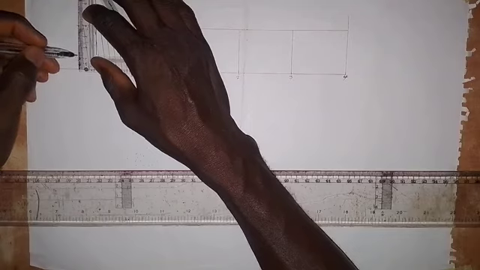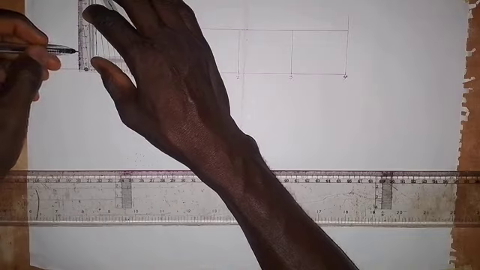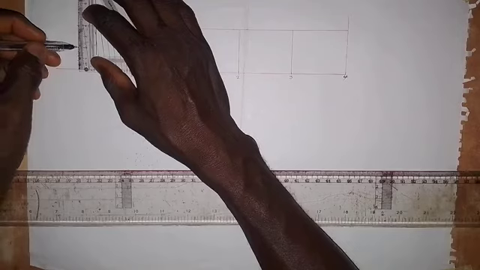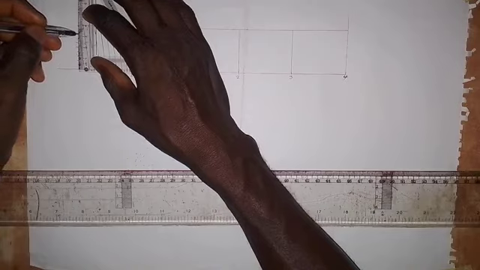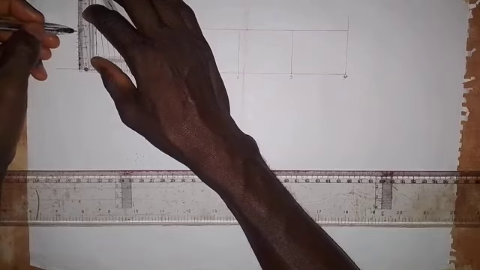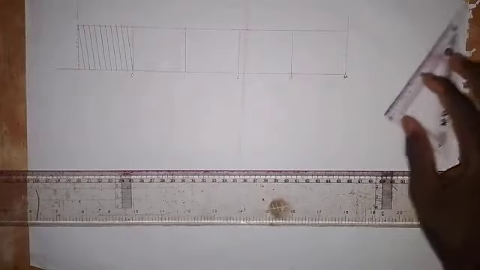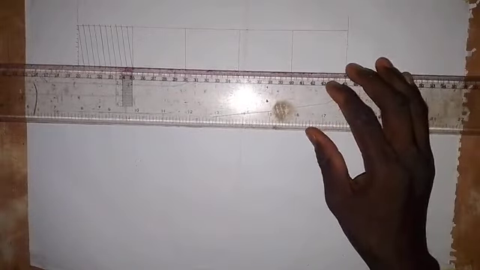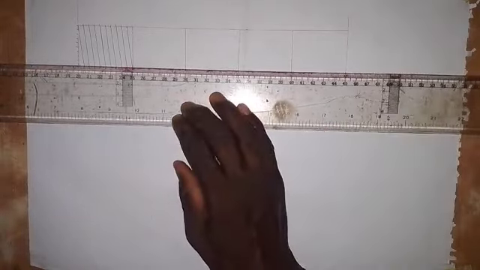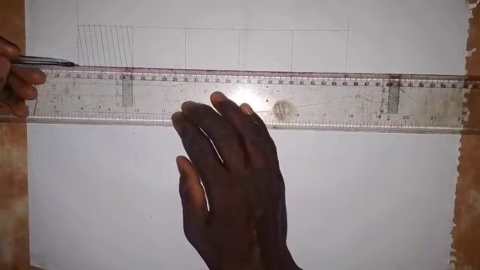Then after 8, I have 12. So this is 12. Then after that, I have 16. After 16, I have 20. After 20, 24. After 24, I have 28. After 28, I have 32. Then after 32, I have 36. So this is 36. All right, so we have divided into 10 equal parts. The next thing that we are going to do is that we are going to draw a horizontal line through each of these points.